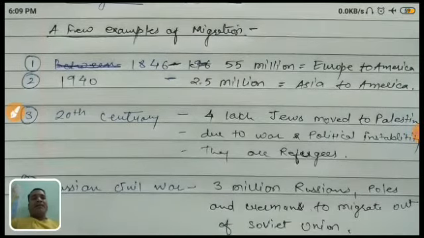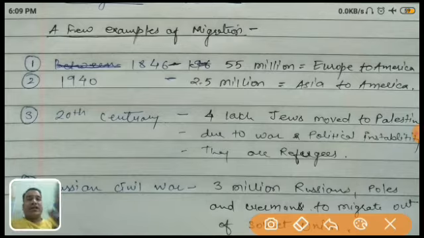There are a few examples in our history which show a large mass, in the millions, billions, or thousands of people, moving together from one place to another. It is called mass movement or mass migration. Now see, this is the first example.